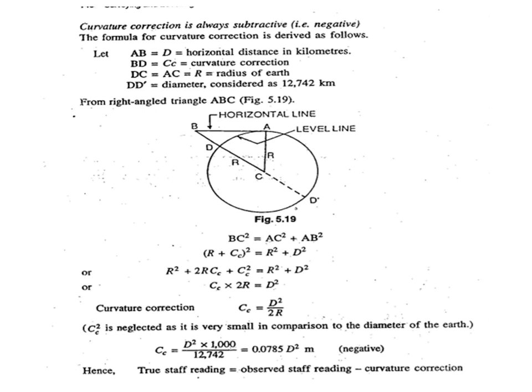So therefore CC equals D squared into 1000 divided by 12,742, and it is equal to 0.0785 D squared. It is in meters, and it is always considered negative. Therefore, when the curvature correction is known, it is possible to calculate the true staff reading. So true staff reading equals observed staff reading minus curvature correction.